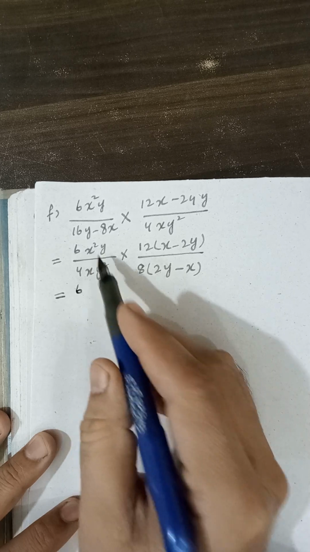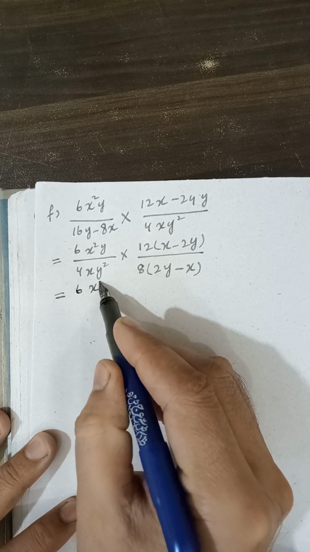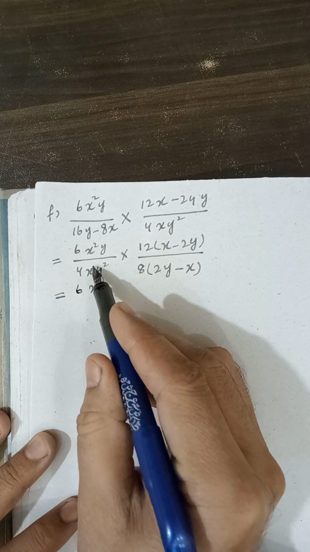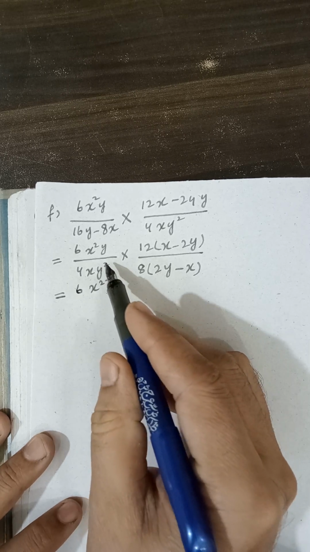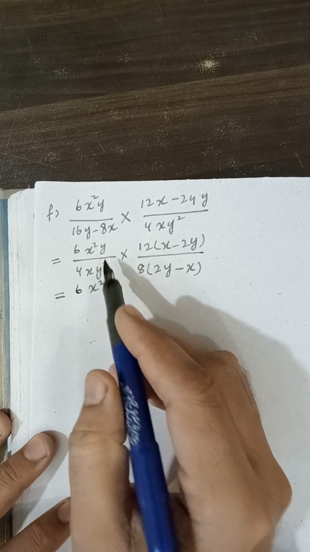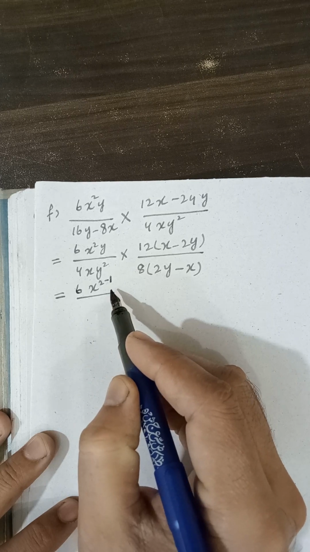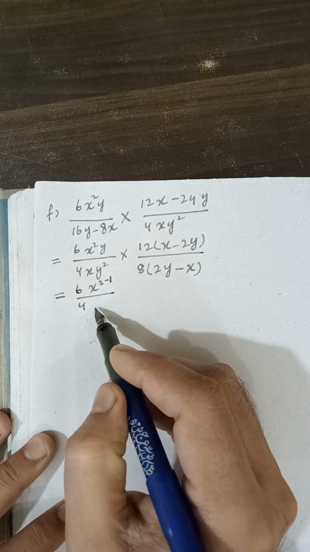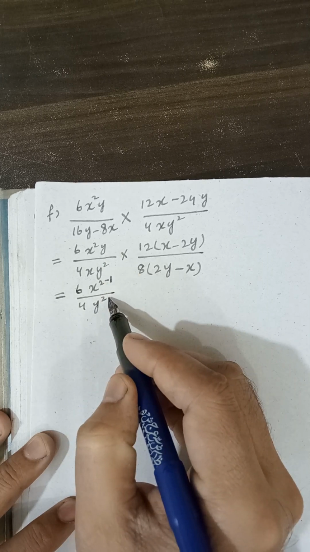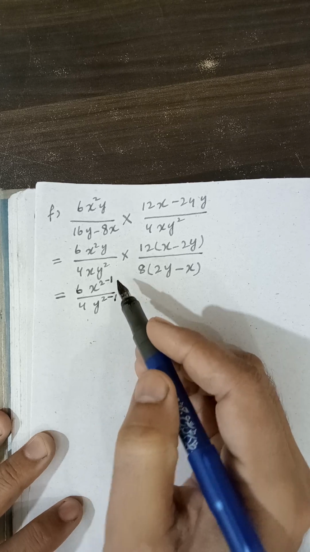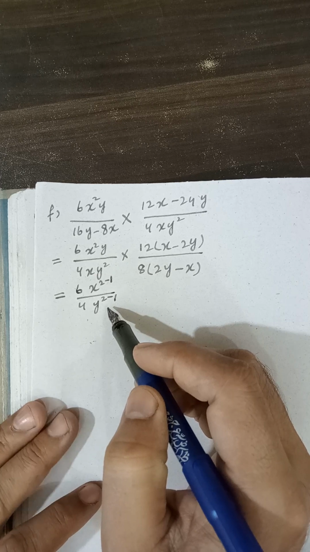x has a higher degree in the numerator, so 2 minus 1 will become minus 1 when in the numerator, and here is y, here is y square, so bring y to the denominator, and this y will become minus 1, because both bases are the same, so exponents are added or subtracted.